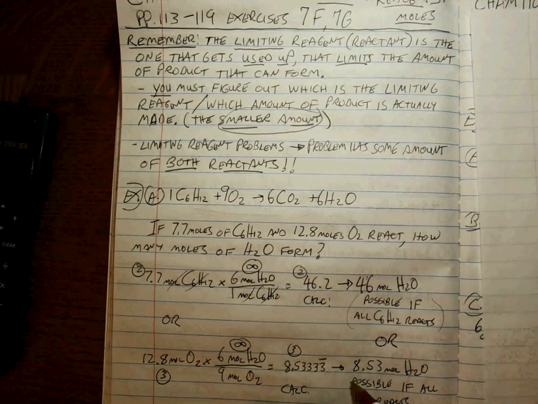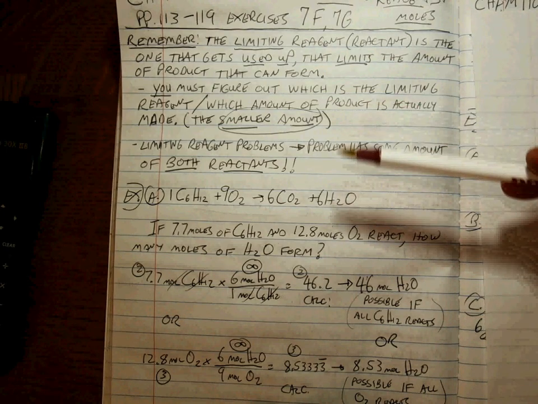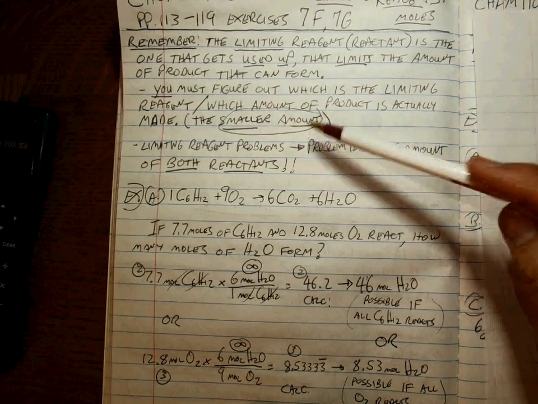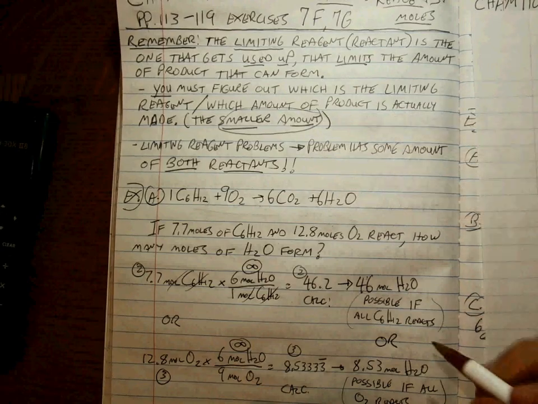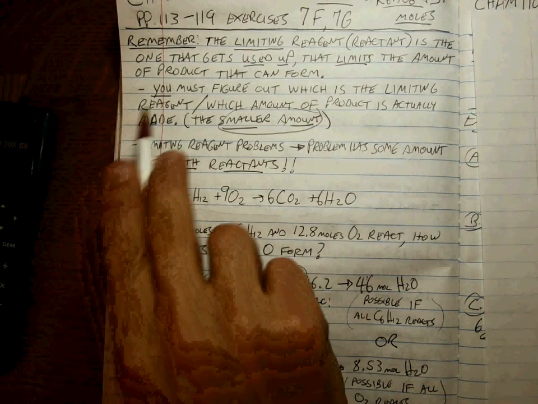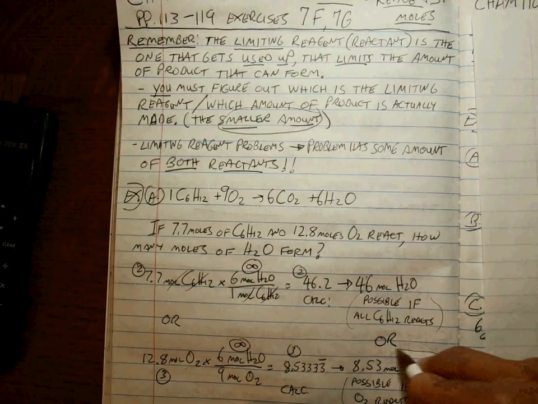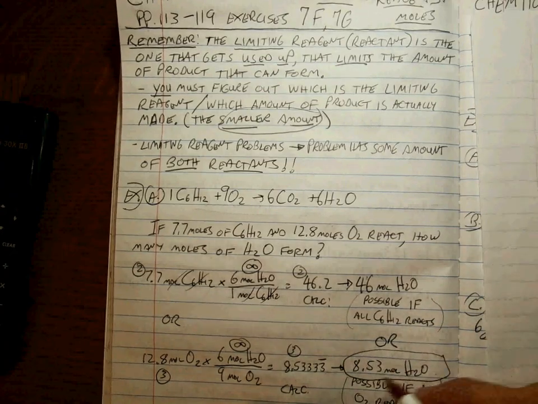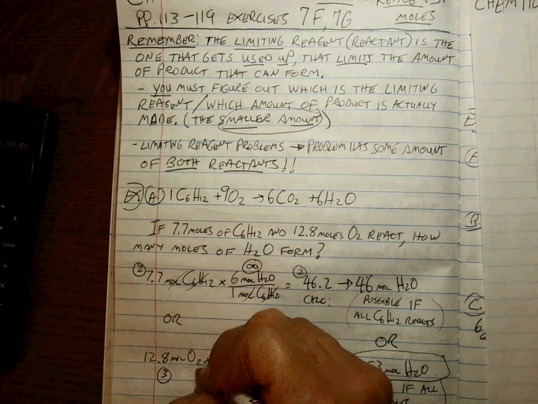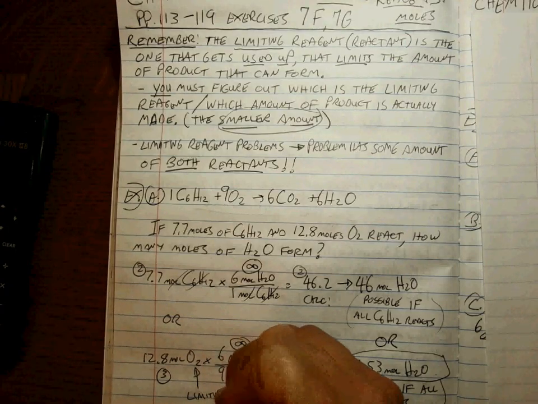Okay, this part is just for you to be thinking about. You can't make both 46 moles of H2O and 8.53 moles of H2O. You can't do that. So you have to pick the smaller amount of product that forms. So it's up to you to figure out that this is the amount of product that forms, and the O2 is the limiting reagent.